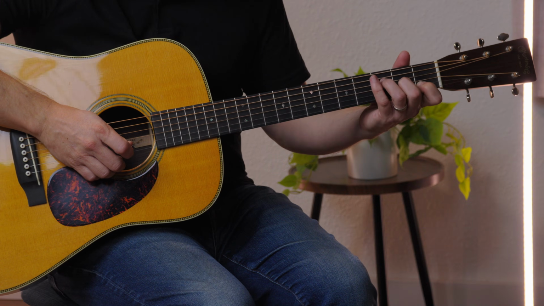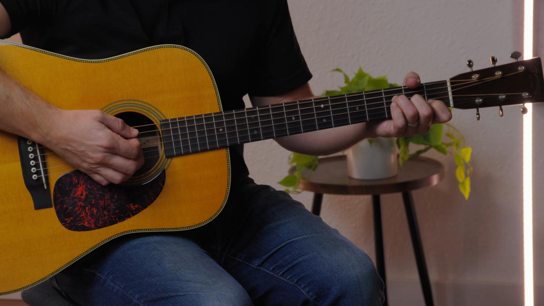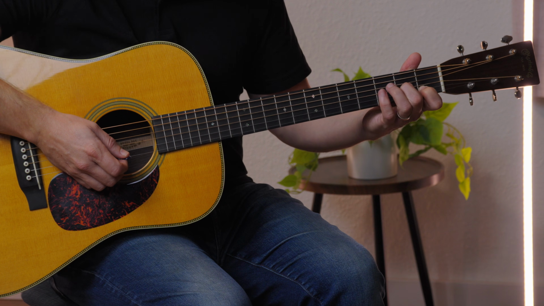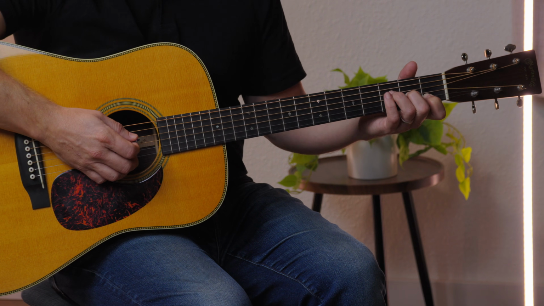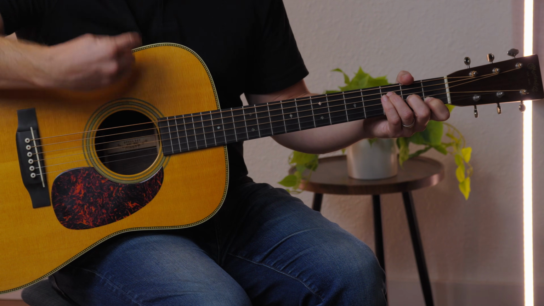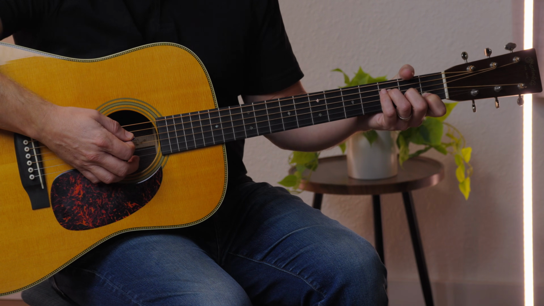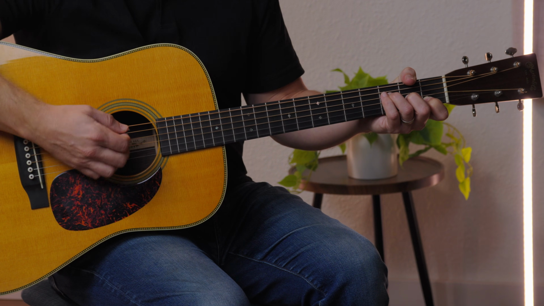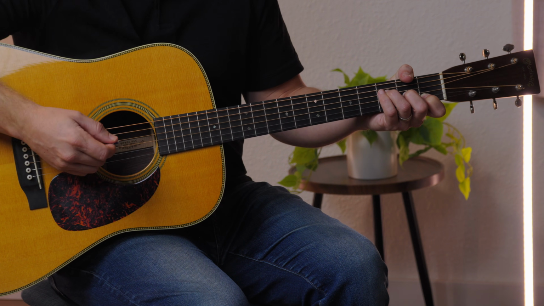Another common one is an F over A. So that's going to be an F chord, which everybody loves, I know. But just for this one, we're only going to focus on the pointer finger on the B, middle on the G, ring finger on the D. Normally, you mute this A string. But just like with the C over E, we're going to open that A string up. But we still have to make sure that thumb gets over the top to mute the low E string.